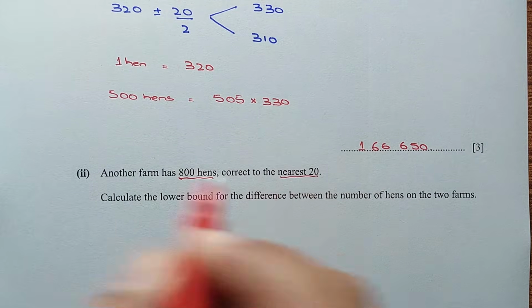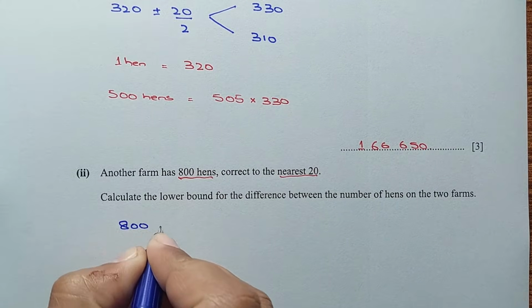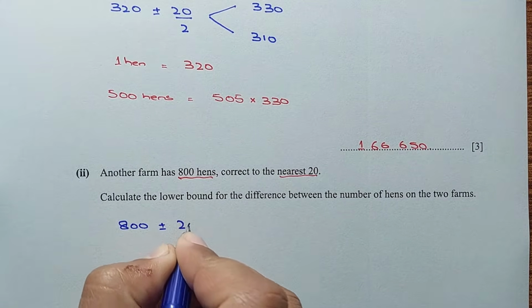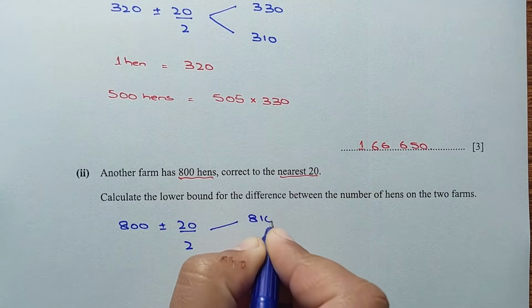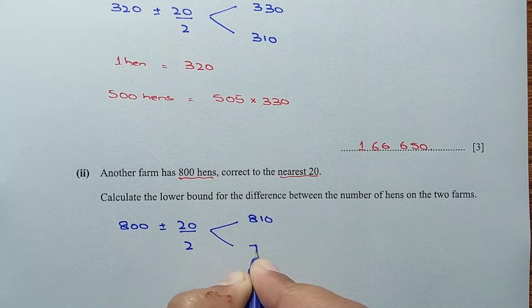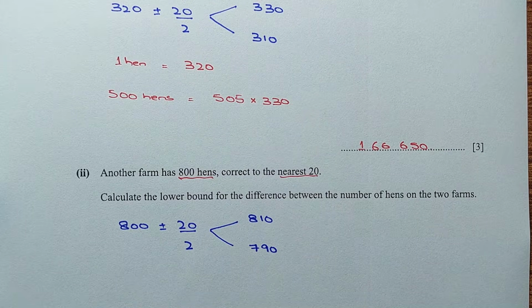Now for the second part, another farm has 800 hens, correct to the nearest 20. Again upper and lower bounds. So 800 plus or minus 20 divided by 2 is 10. Adding 10 gives 810, and subtracting 10 from 800 gives 790.